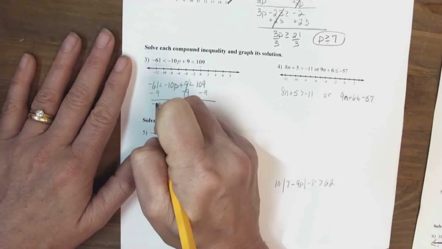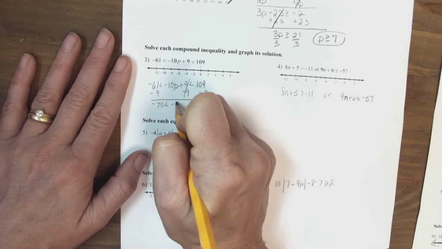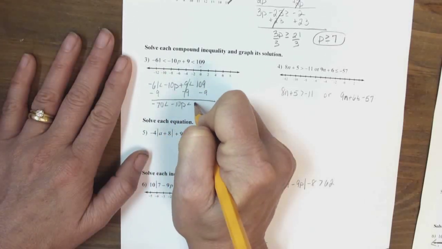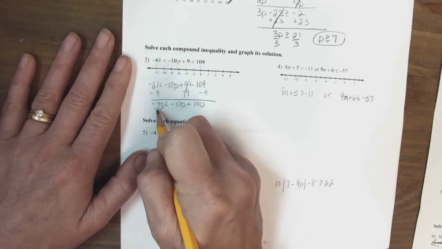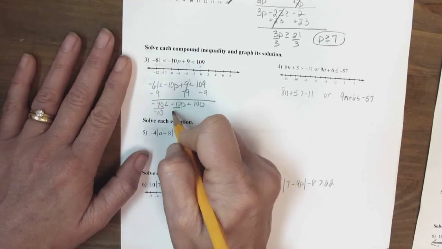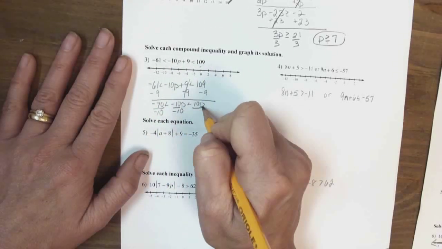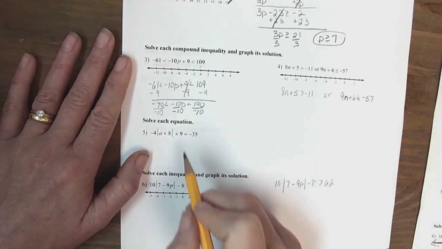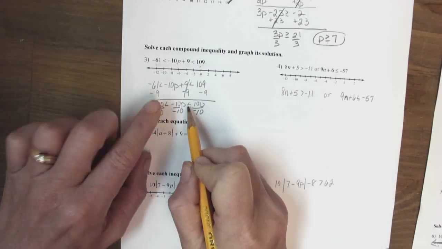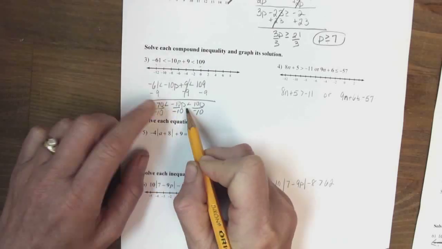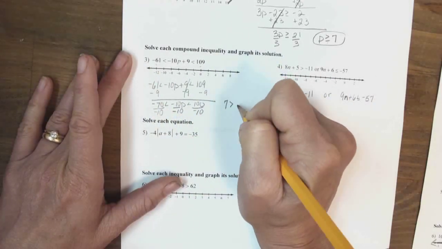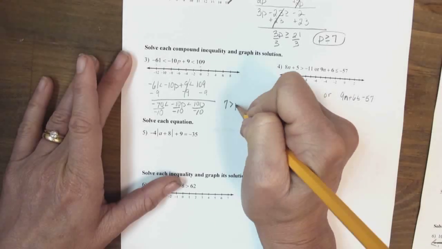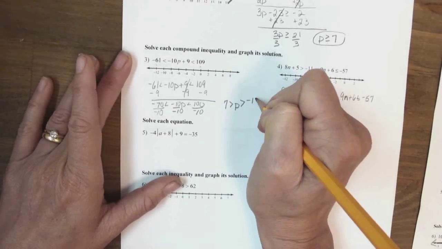When you do that, you get negative 70 is less than negative 10p is less than 100. Then I'm solving for p, so I'm going to divide by negative 10. And this is the worry when you're solving inequalities. If you divide by a negative, you must flip the symbols. So we would get 7 is greater than p, which is greater than negative 10.